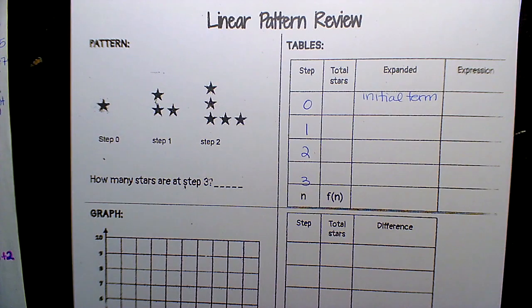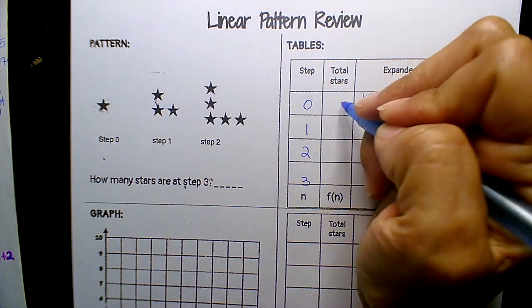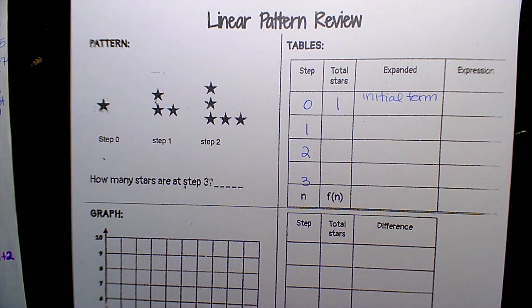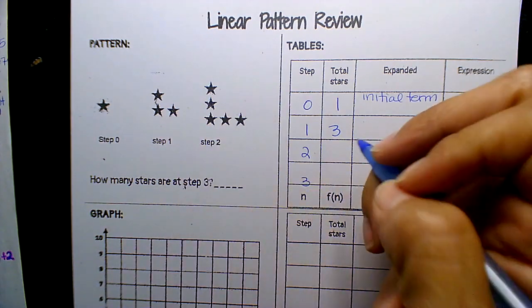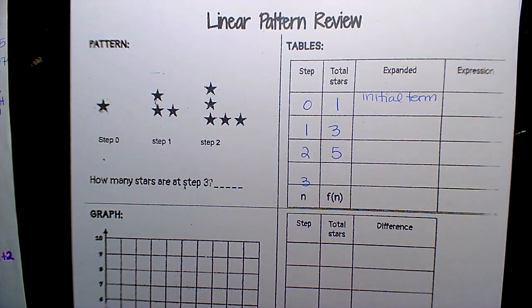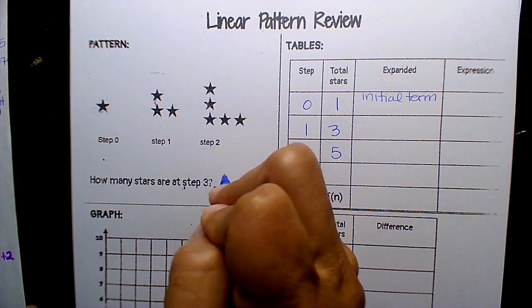Okay, stars in step 0, you said 1. How many stars in step 1? 3. How many stars in step 2? 5. Okay, so how many stars would be in step 3? That looks like 7. That looks good.